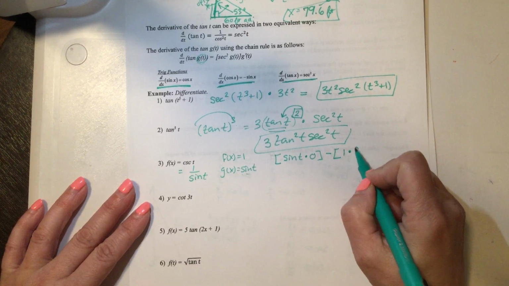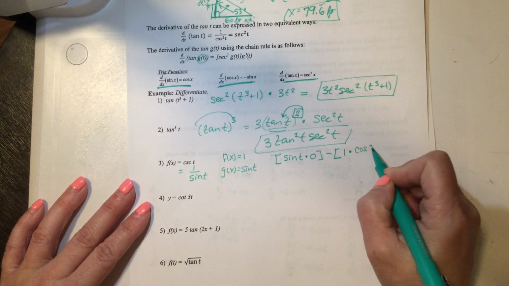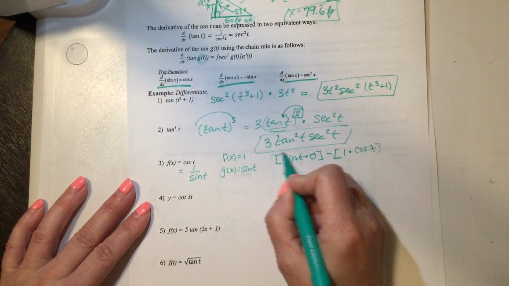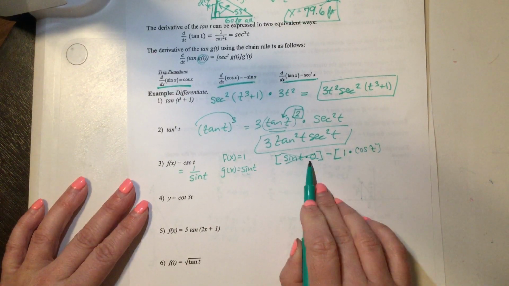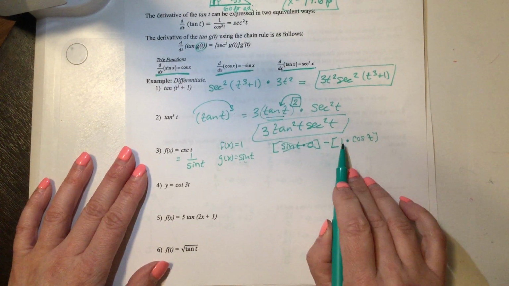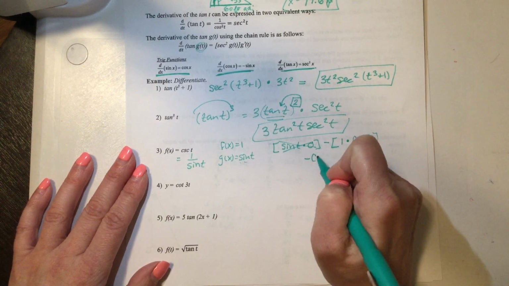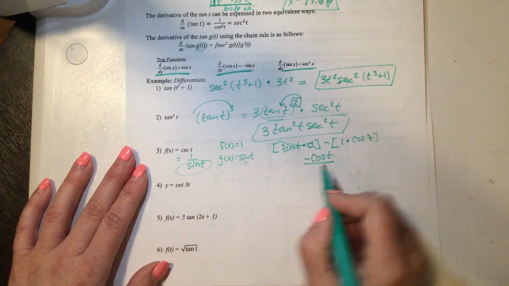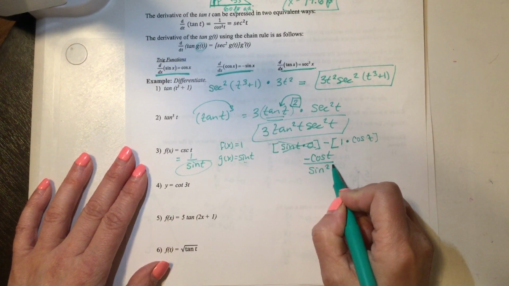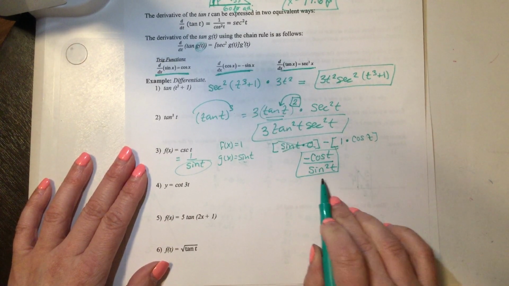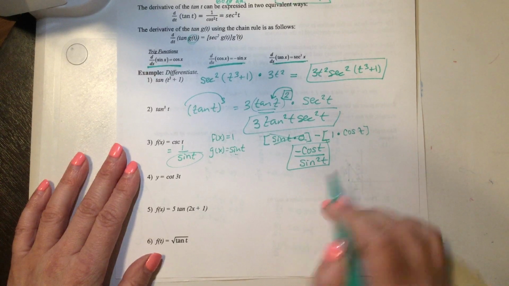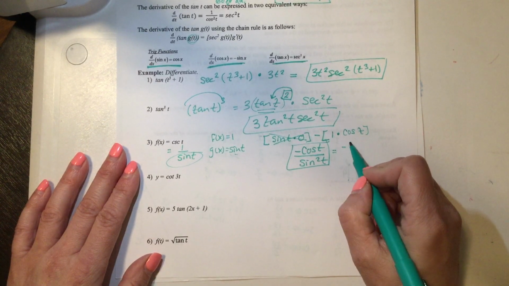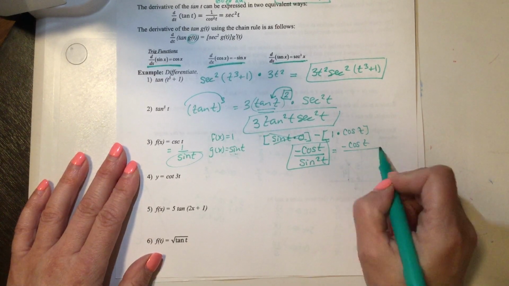The derivative of sine is a cosine. Well, this ends up being a 0 because anything times 0 is 0. Negative 1 times cosine of t is negative cosine of t. Now you take the bottom and you square it. So this would be sine squared of t. If you get it to here, you're great. You did the calculus. Best answer would be negative cosine of t.